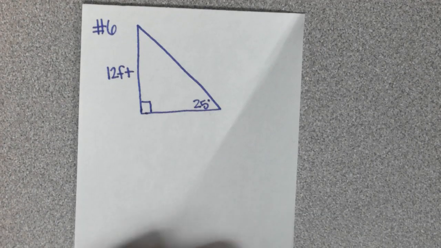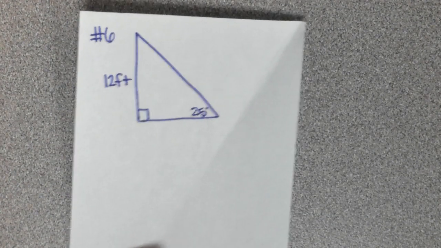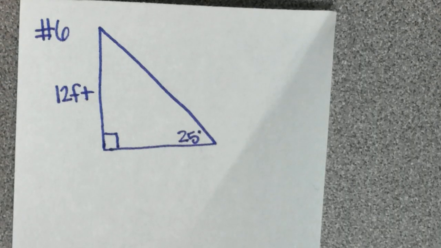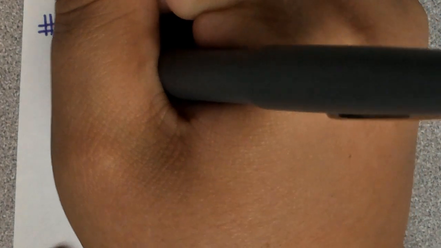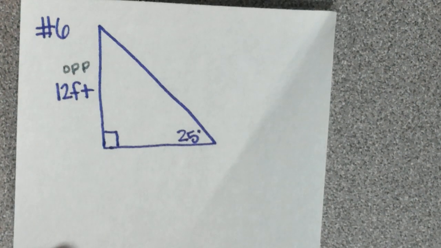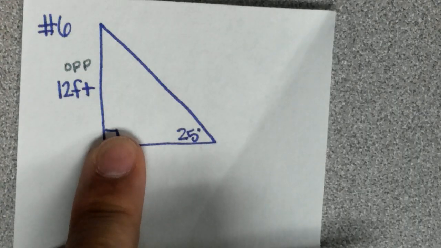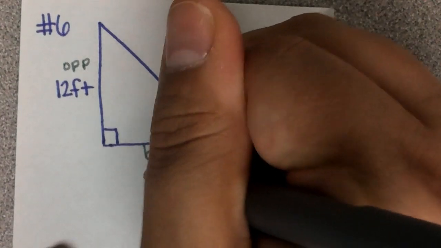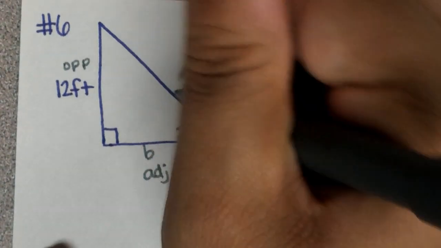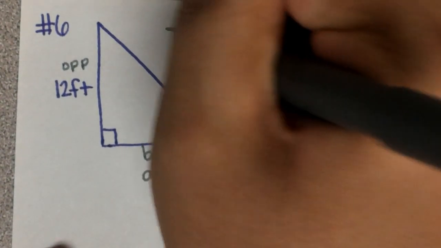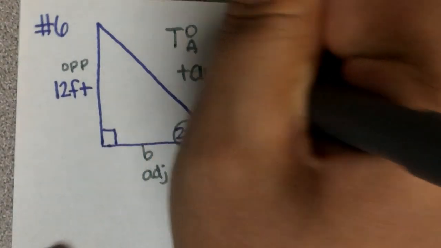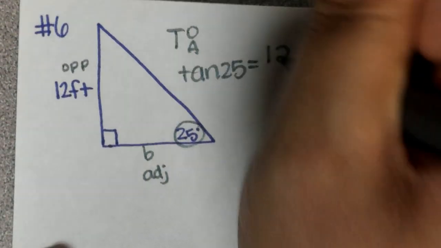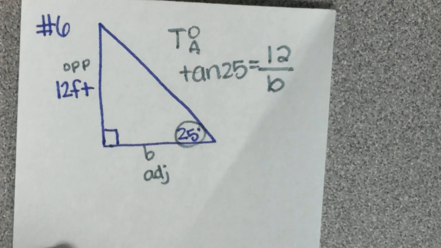Whoa, you did that fast. Good job. What did you say, Jason? Can you explain your word? Opposite over adjacent, and you're 12. Do y'all agree we have opposite? Do y'all agree that's the height? Do I need to find a base? What is my base right here? Adjacent. So that's TOA, the tangent of 25 equals my opposite over my adjacent.